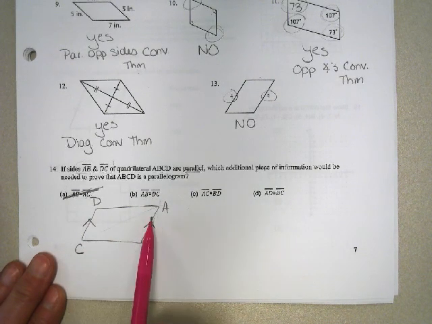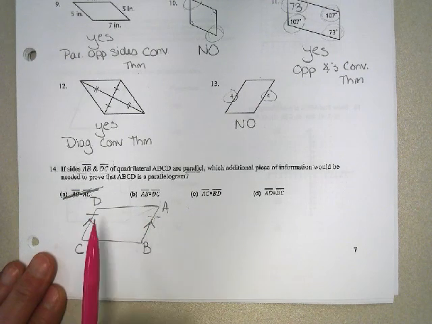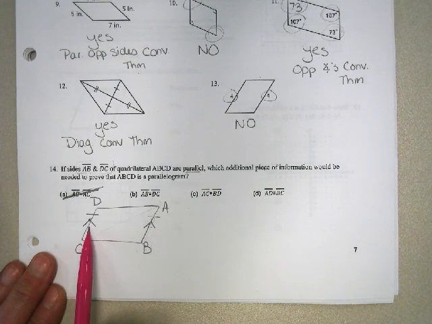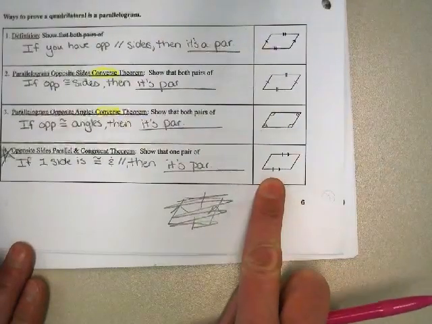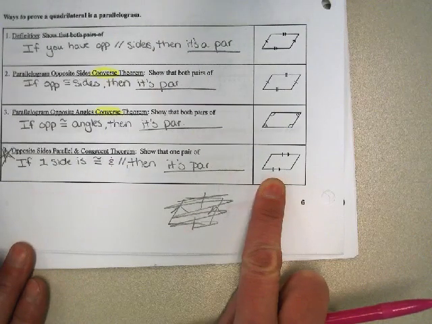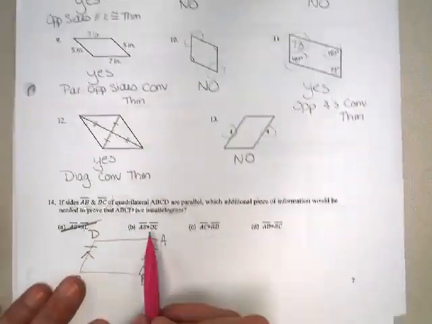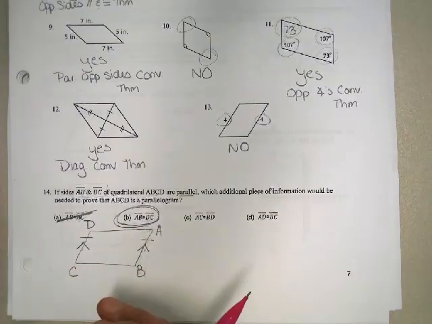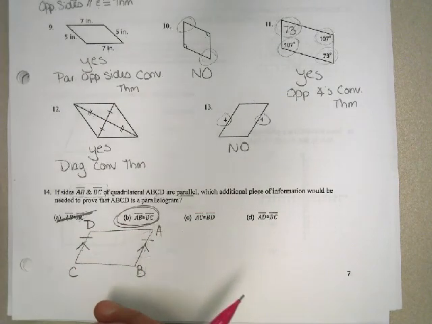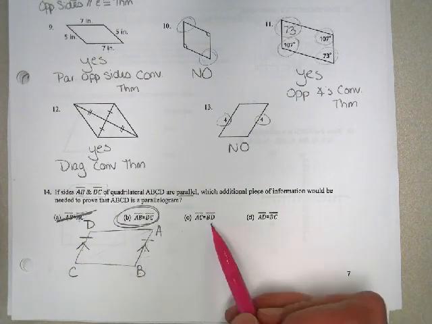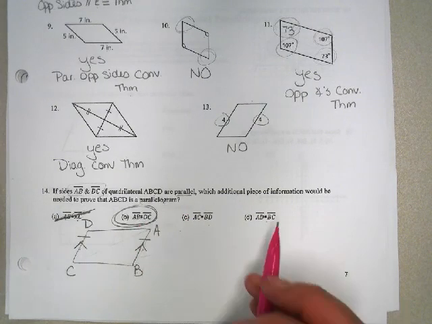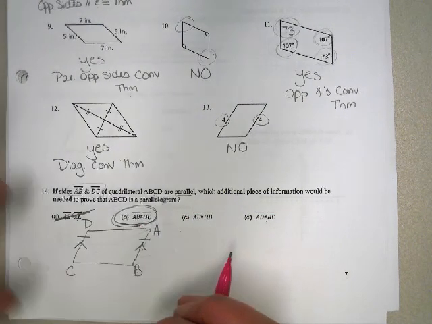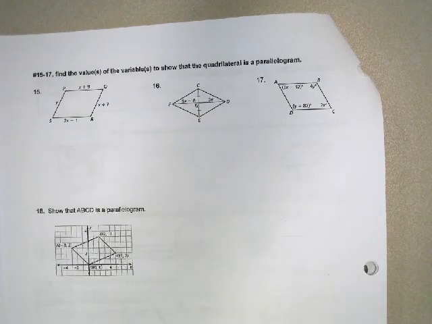So now look at the next one. If AB, so if this side, is equal to DC, if these sides were equal, if you had parallel and equal, do you see how it's practically that picture? So then that would be the choice you would want to pick. Now, you might want to try the other choices, but I can tell you, that is the right answer. These two also fail, but if this one failed, you'd have to go to the next one, and then the next one, and so on, okay?